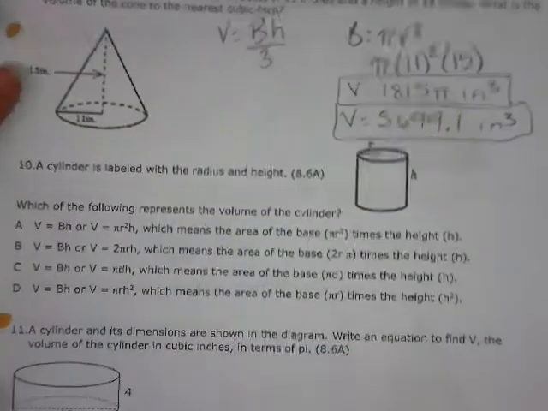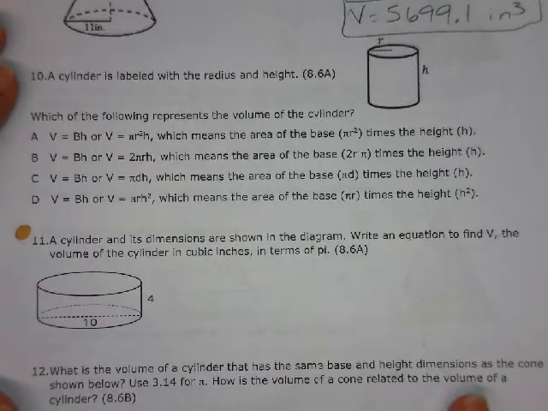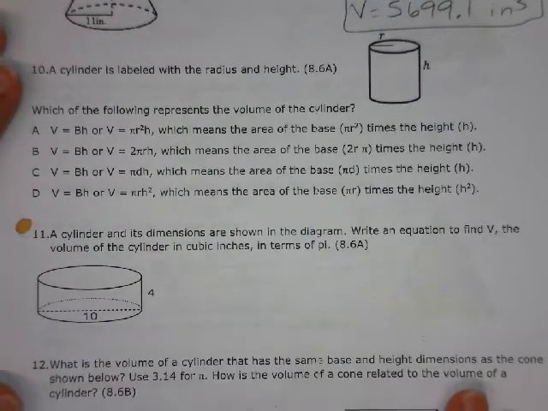Just a couple more. So here is a cylinder. The radius is labeled, the height is labeled. Which of the following represents the volume of the cylinder?